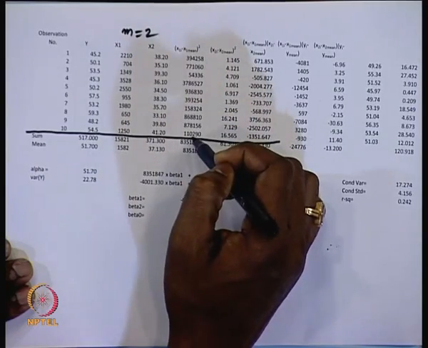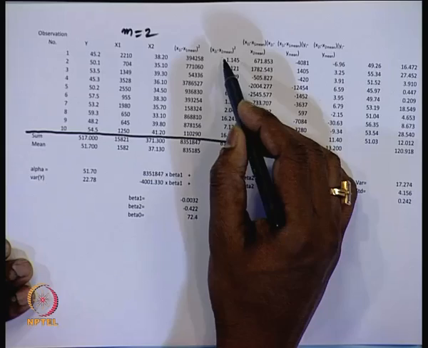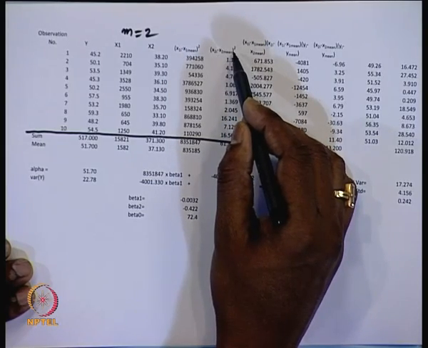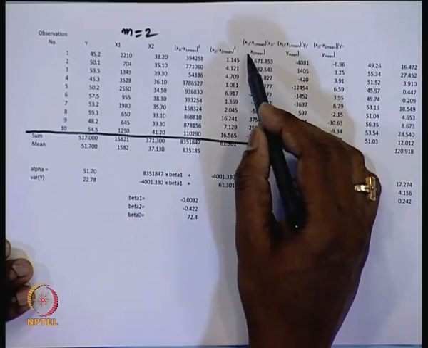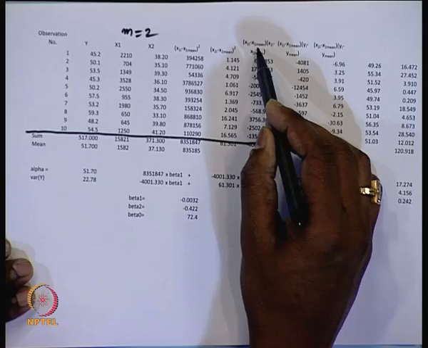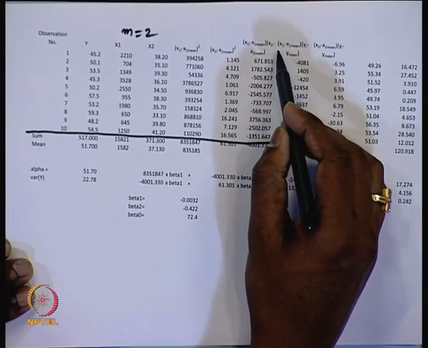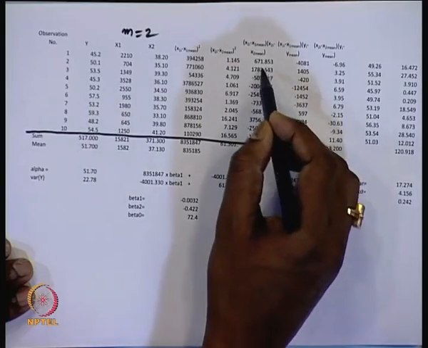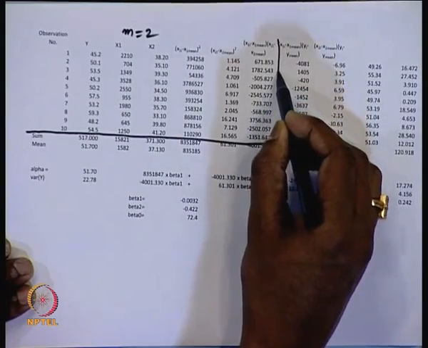Similarly for x2 minus x2 bar, squared, we can calculate. Then x1 minus x1 mean multiplied by x2 minus x2 mean, and their multiplication, because basically this is the column.